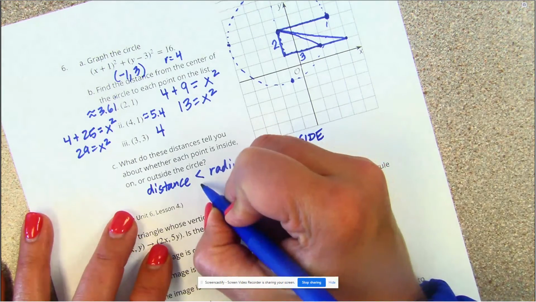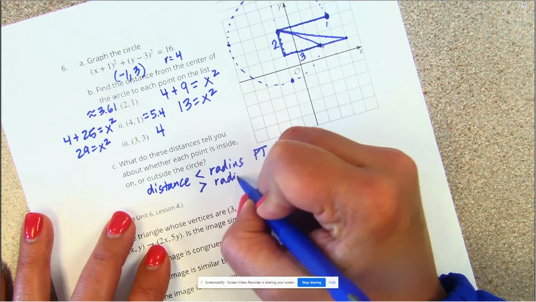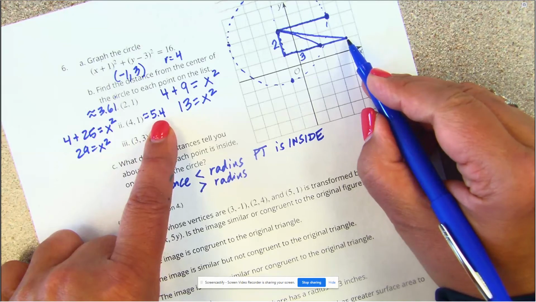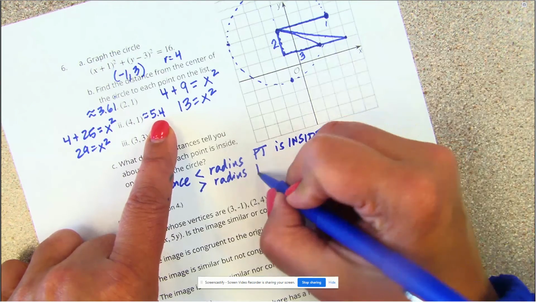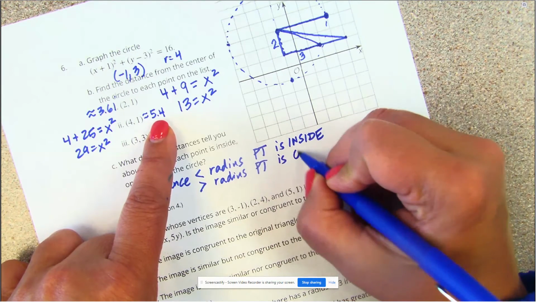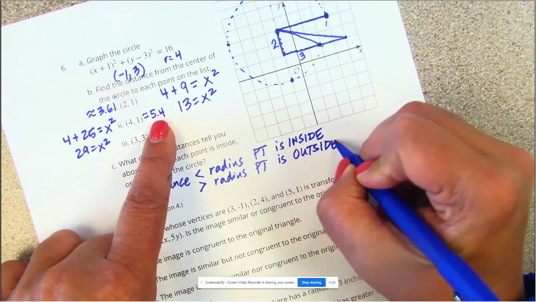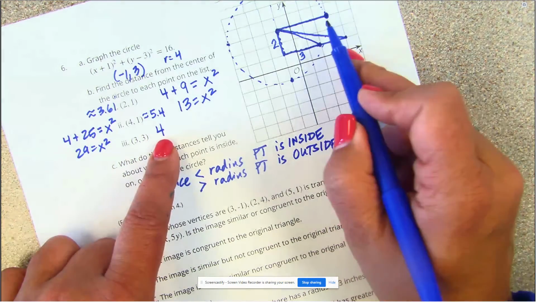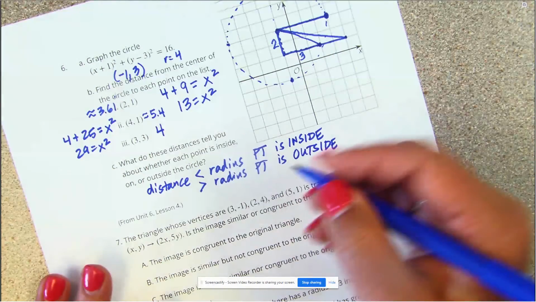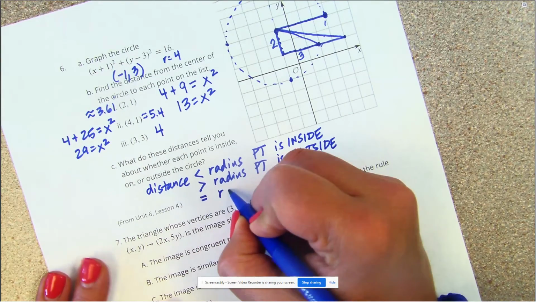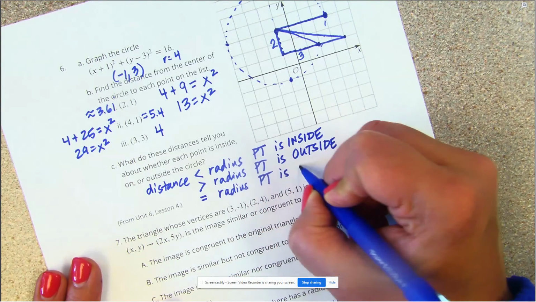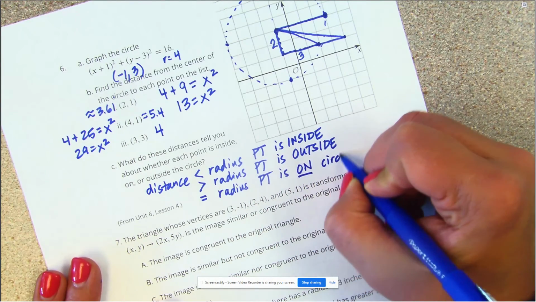When the distance is greater than the radius, like this one, I got 5.4, then the point is on the outside of the circle. And if the distance is equal to the radius, then the point is on the circle.